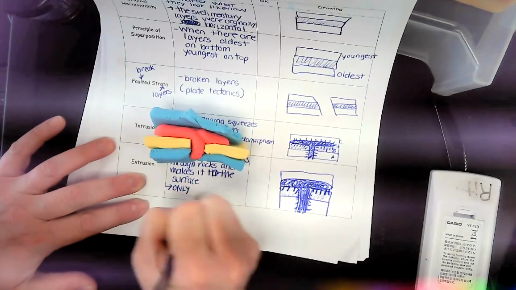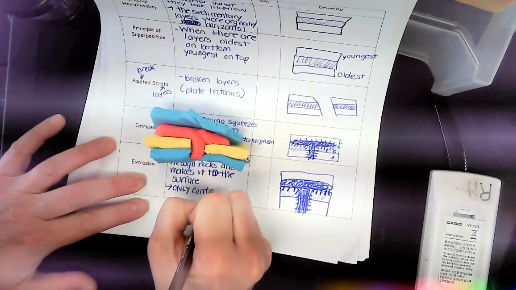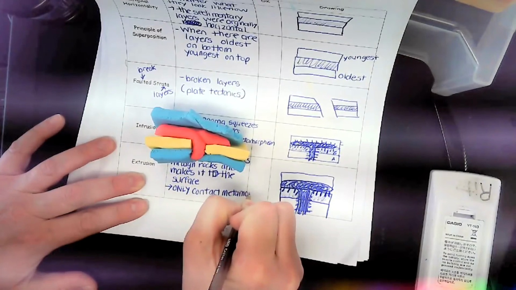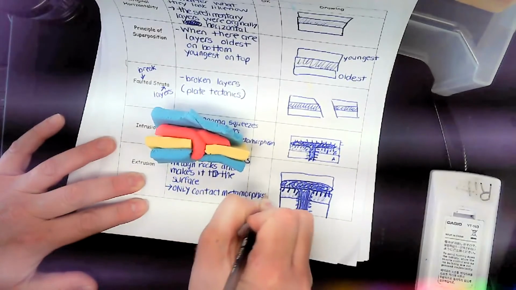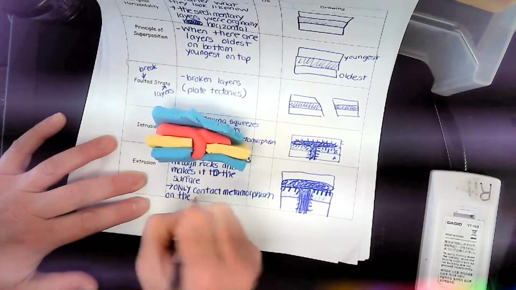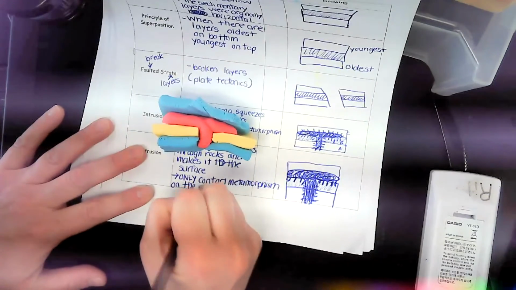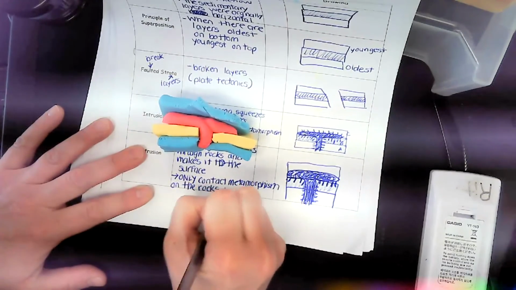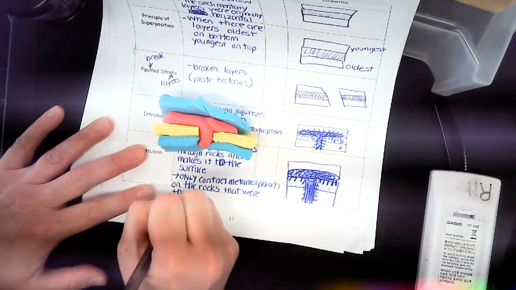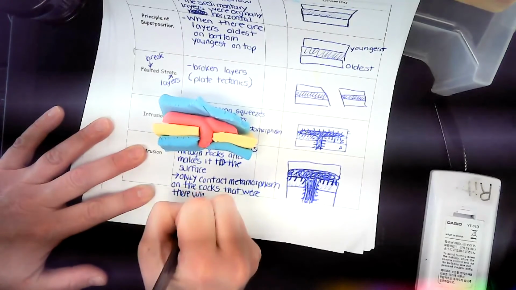Only contact metamorphism on the rocks that were there when it formed.